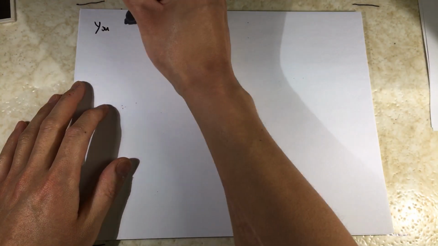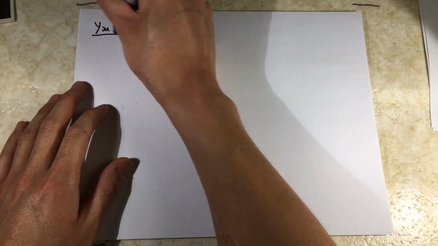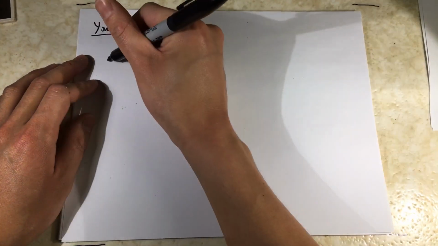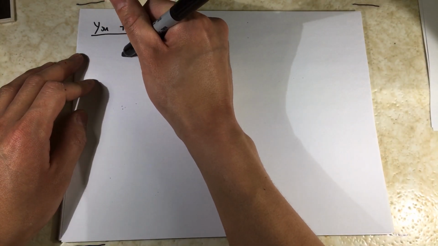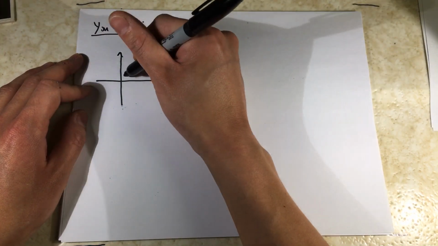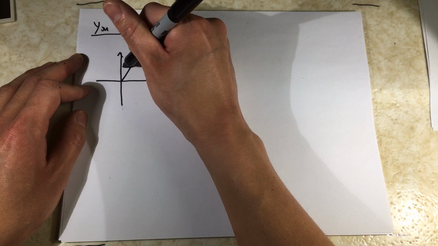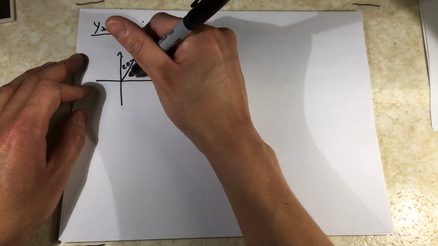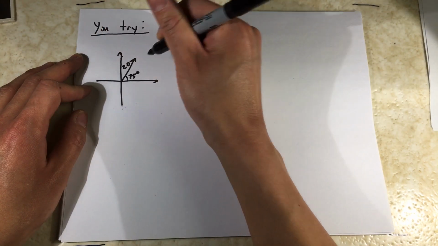All right, so you try. This first one is a vector that has a magnitude of 20 and the angle is 75 degrees from the x-axis.